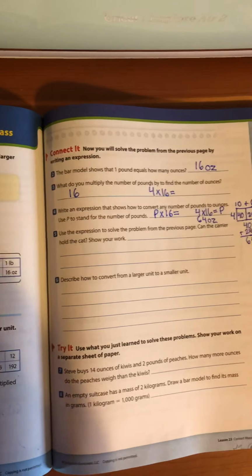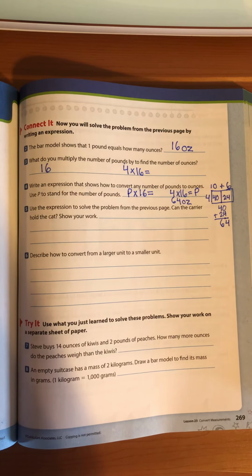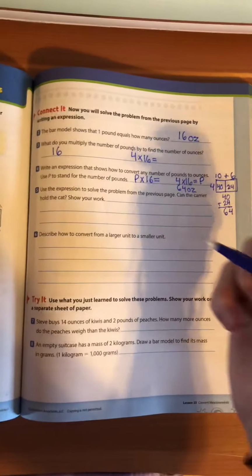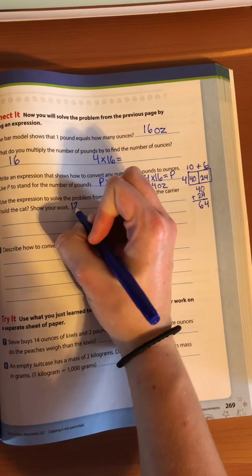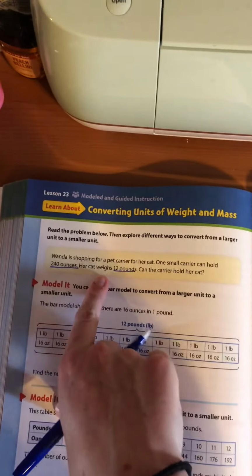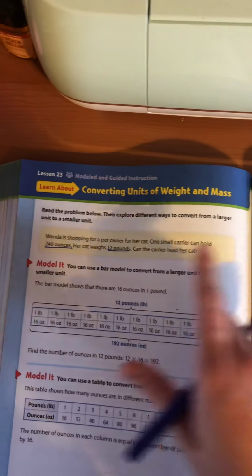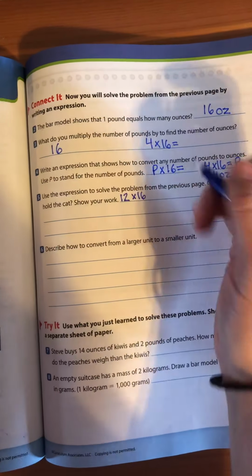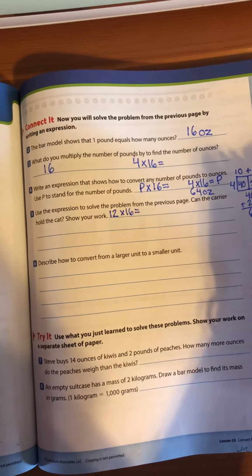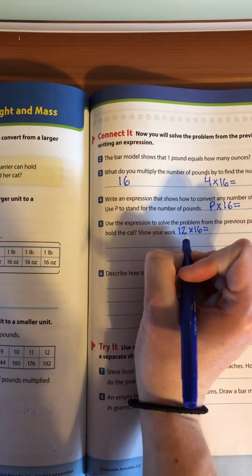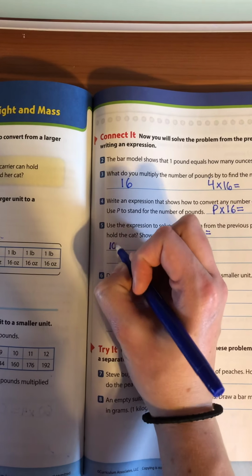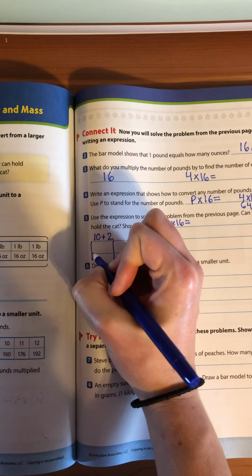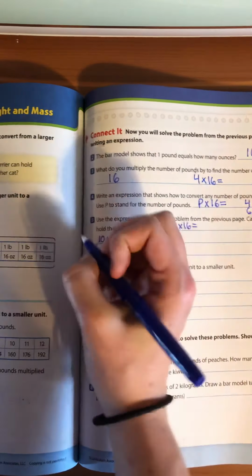Okay, number 5. Use the expression to solve the problem from the previous page. Can the carrier hold the cat? Show your work. We said that her cat was 12 pounds. When we go back over here, we read her cat weighs 12 pounds. We know that there are 16 ounces in 1 pound, so we have to multiply that. I'm going to use this side. To break 12, I can use 10 plus 2. And then I need to break 16. I'm going to do 10 plus 6.